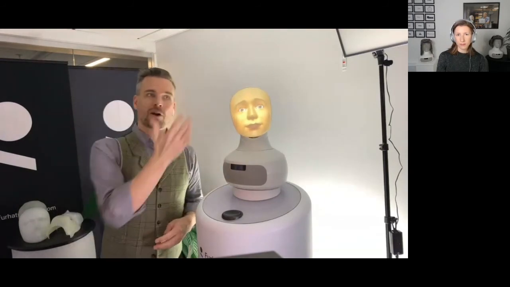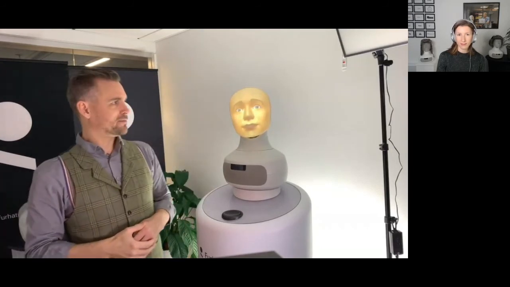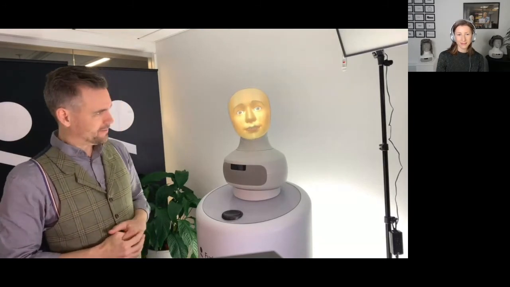You can also have some variance in expressions of the robot. You can show us a couple of expressions, right? Obviously, I can show different gestures and facial expressions.